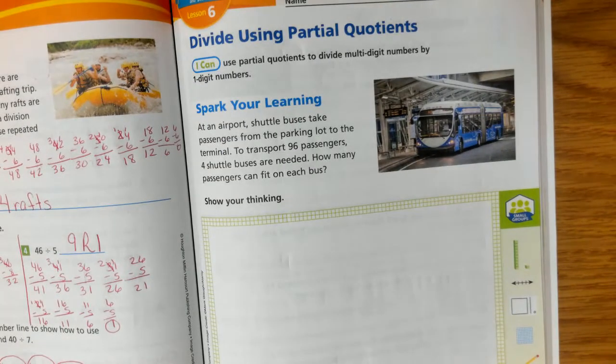We are on Module 6, Lesson 6. We're going to be doing the last lesson on Module 6 before we move on to Module 7. Because it's just a 4-day week, I'm just going to have you do one lesson. We're not going to jump onto Module 7 yet. We'll start next week with Module 7.